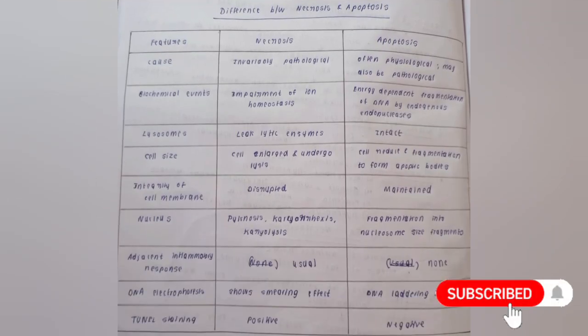And gas gangrene is basically a variant of wet gangrene, which is caused by a gram-positive bacteria called Clostridia. So this much is enough about gangrene here, because, as we discussed before, it is just a clinical term that we use. It is not a distinct histopathological type. So that is enough.